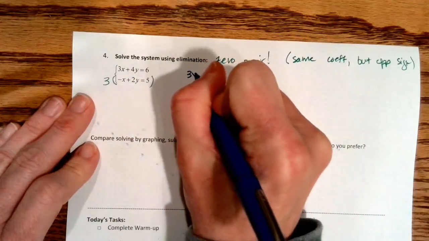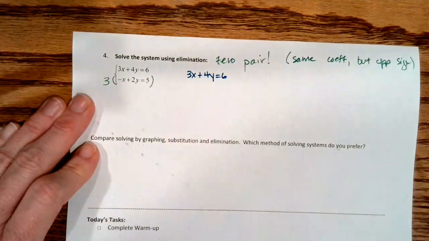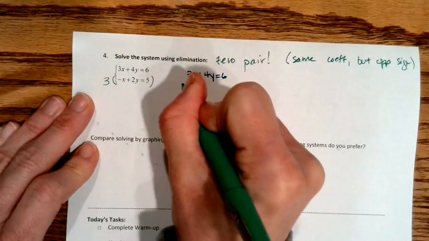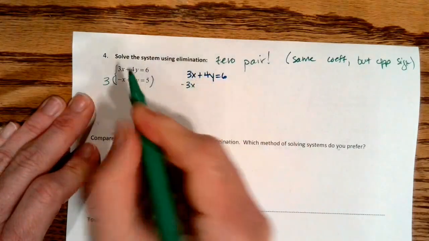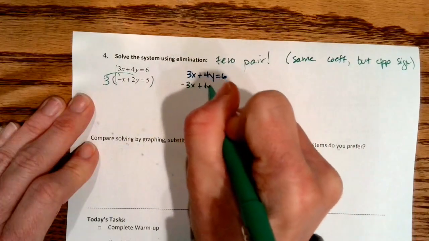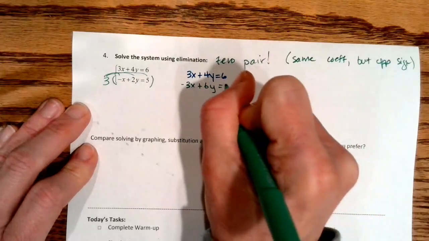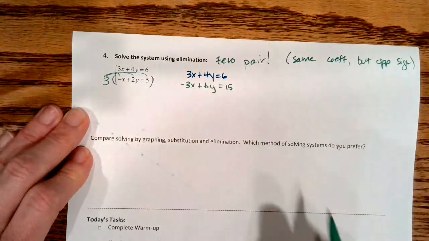Here's my first equation. I'll rewrite that. And my second equation, when I distribute this 3, makes negative 3x, and then that's going to be plus 6y, and then 3 times 5 is 15.